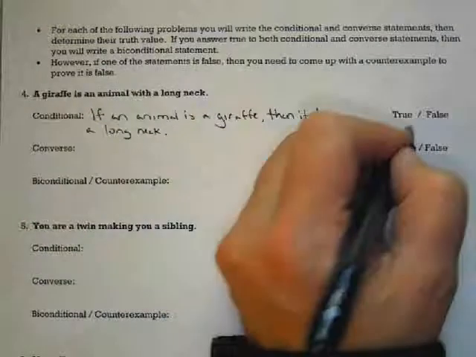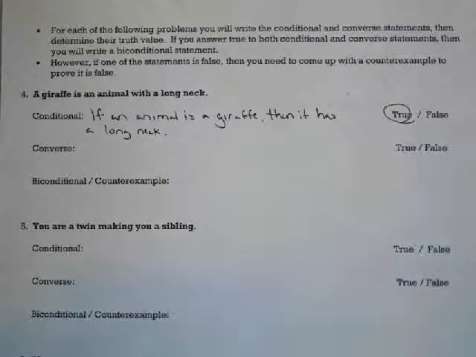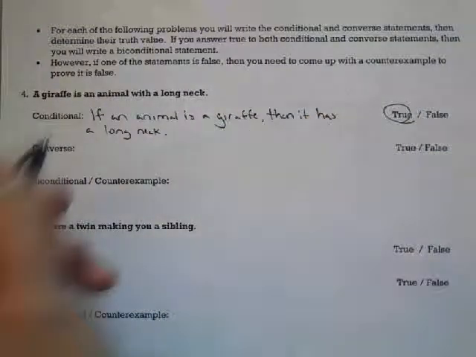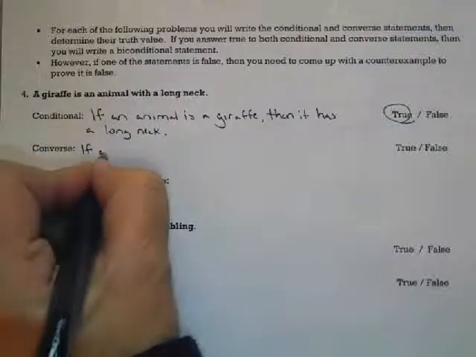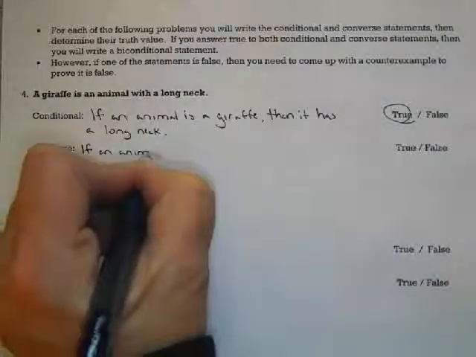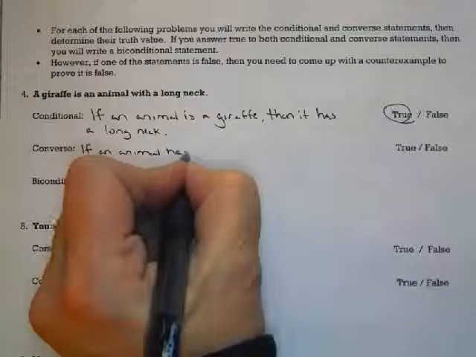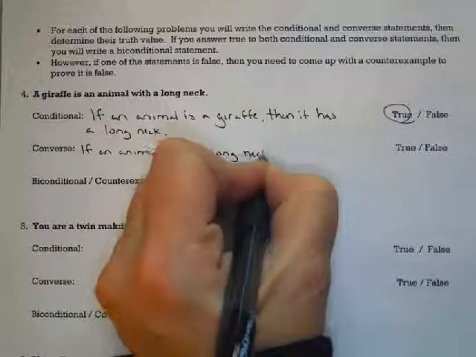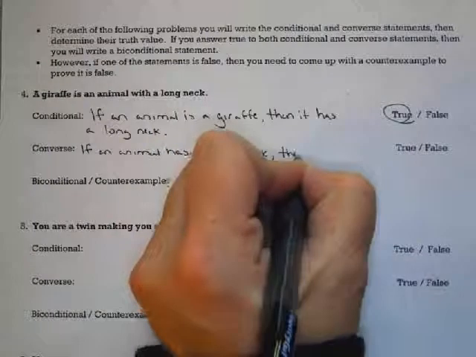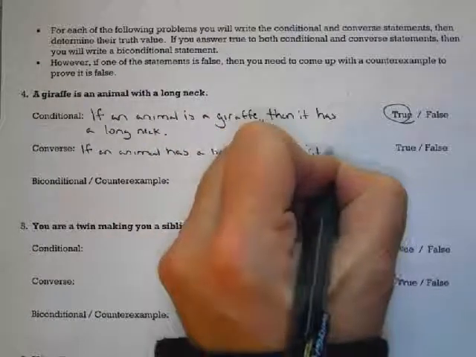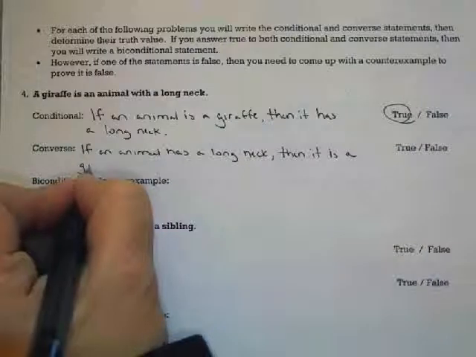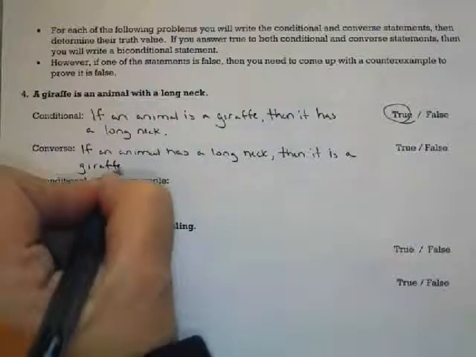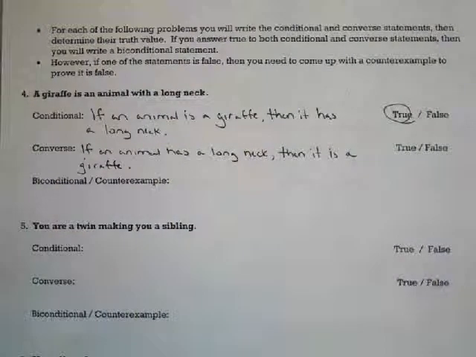But let's switch that around. If an animal has a long neck, then it is a giraffe. If you think about that for just a minute, I think you can probably come up with some other animals that have long necks.